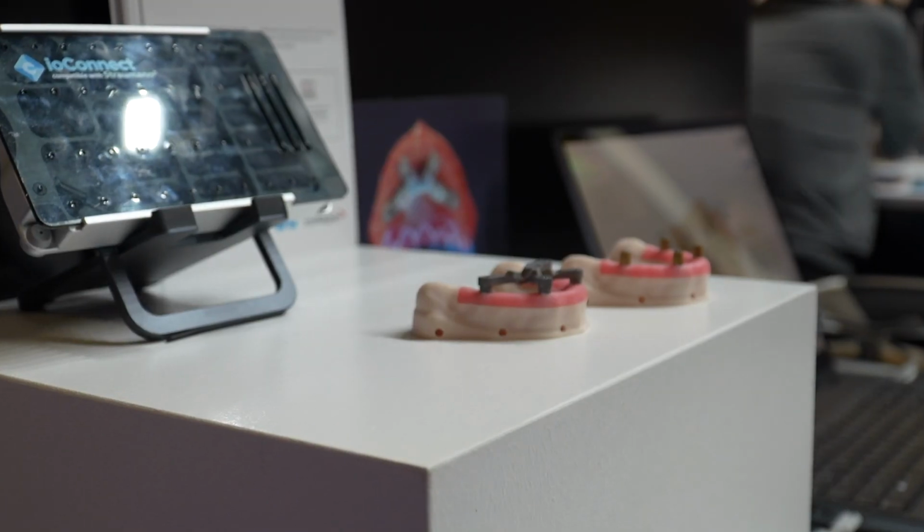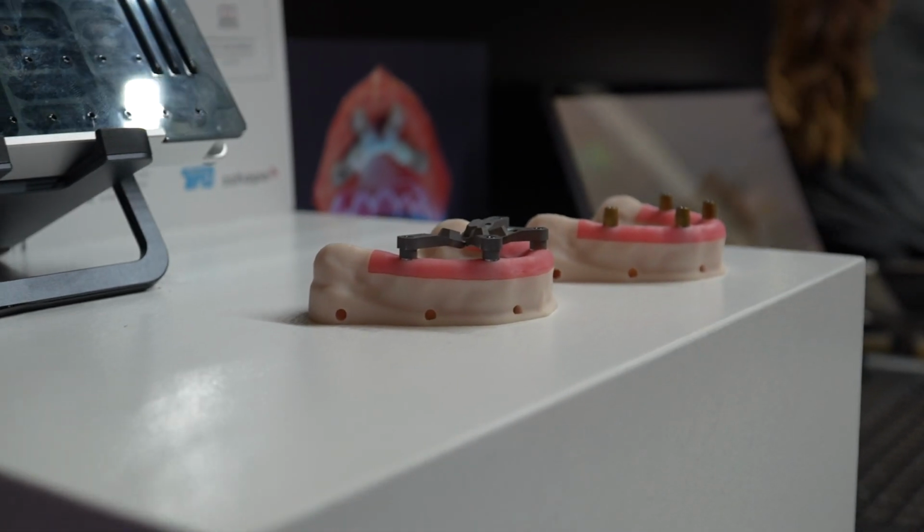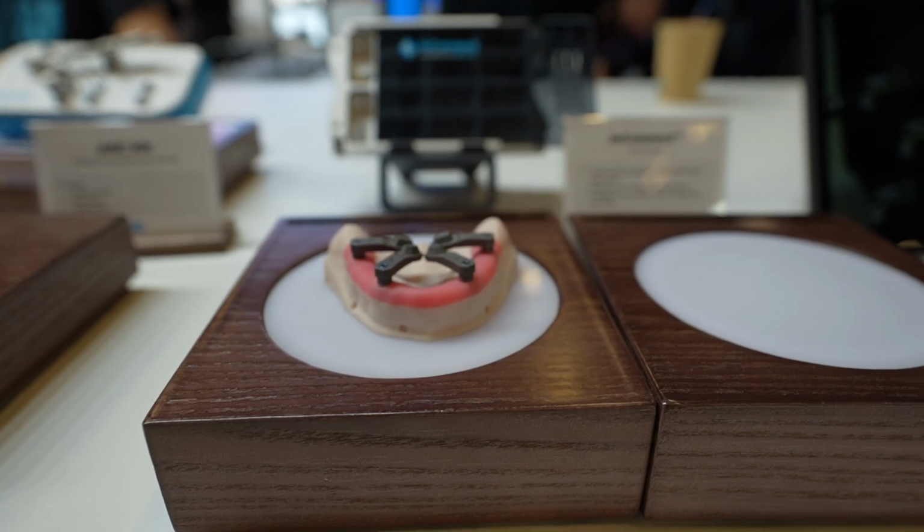So, thanks, Jeff. IOConnect is our full arch solution that has been on the market for, I think, over a year now. Basically, what it does is you capture the position of the multi-unit abutments, transfer that into our IOConnect app, extract the new position of the multi-units, and then import it into either 3Shape or Exocad so you can design your temporary denture or even final denture.